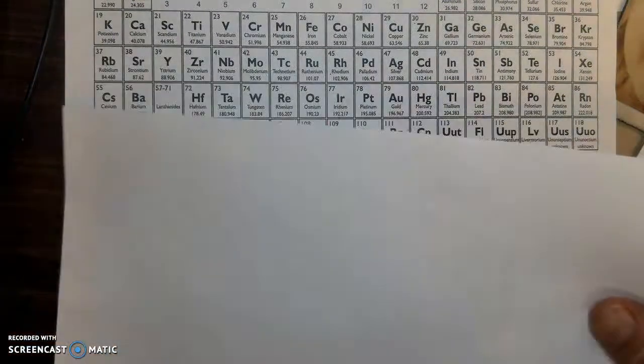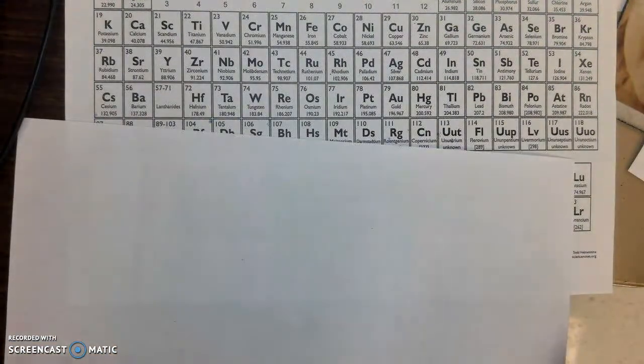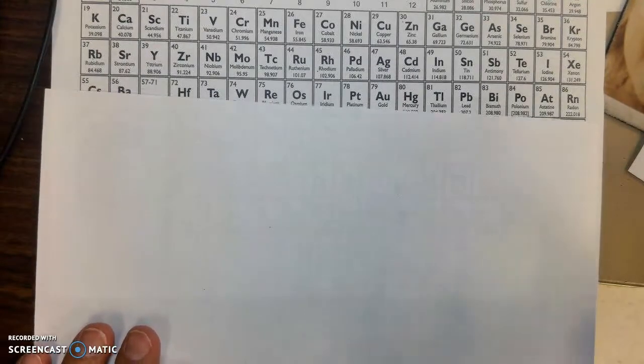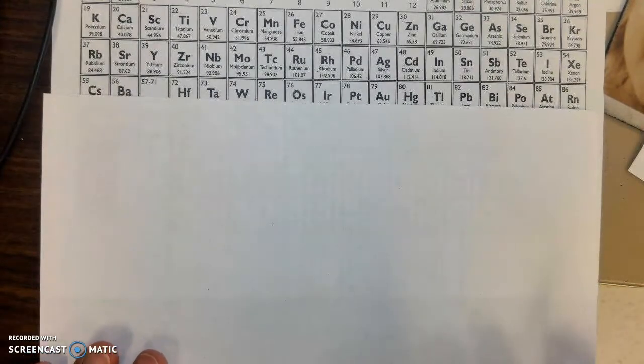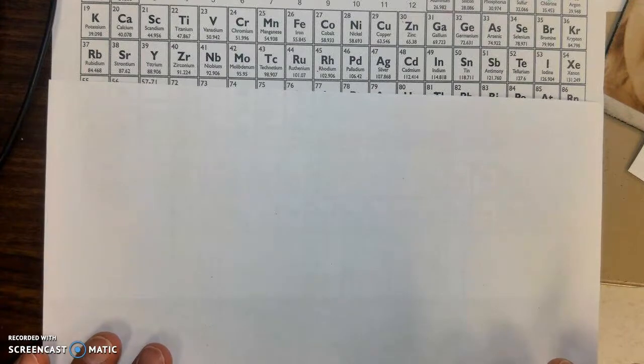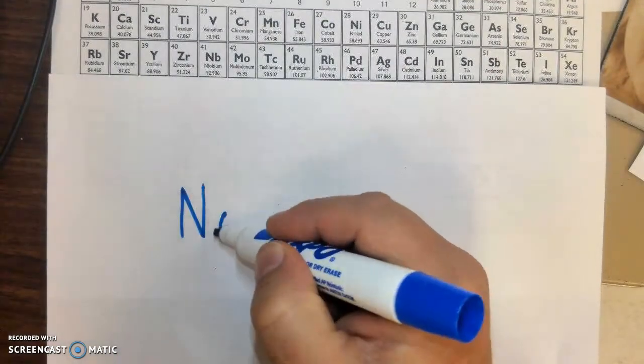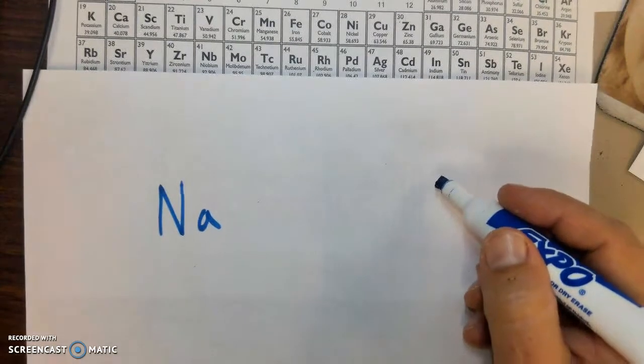Okay, so I'm going to throw a challenge at you. I want you to answer it before I do. Show me what sodium iodide would look like. Sodium iodide. Do that before I do it. So try to beat me on every step. Sodium from group 1, iodine from group 17.